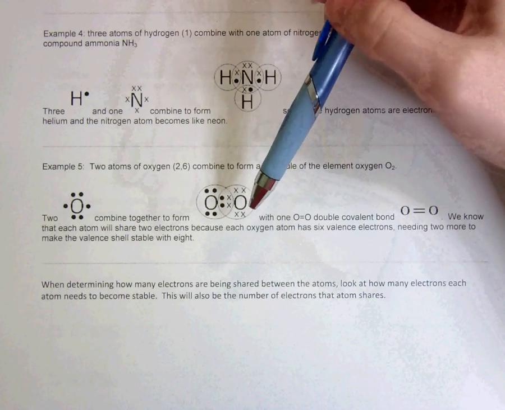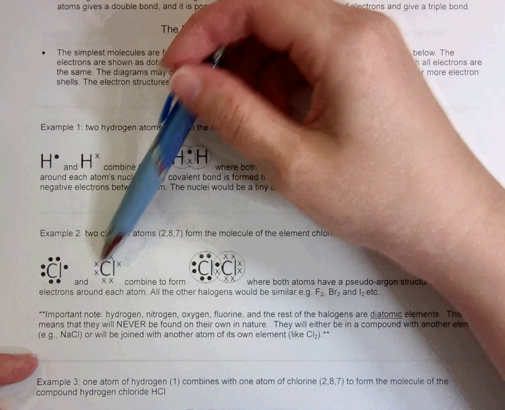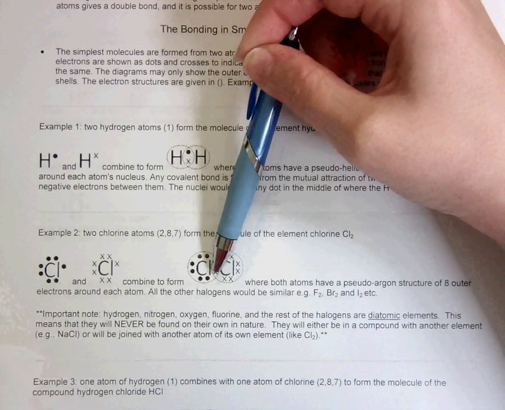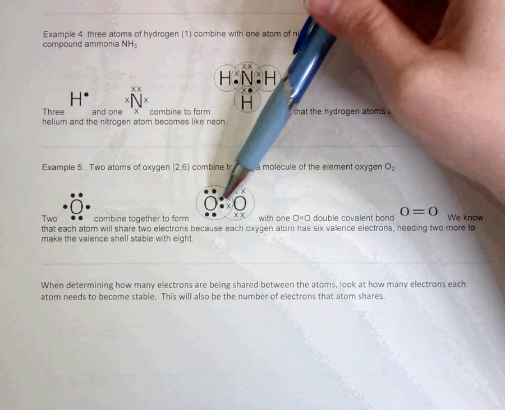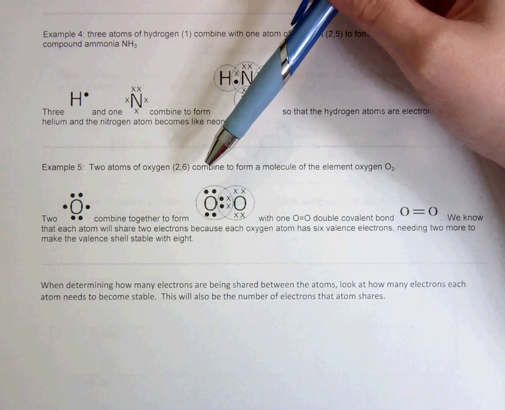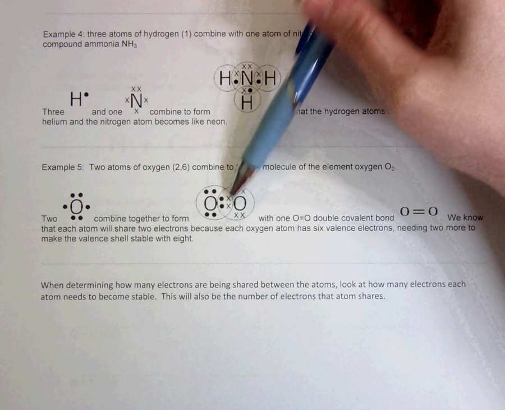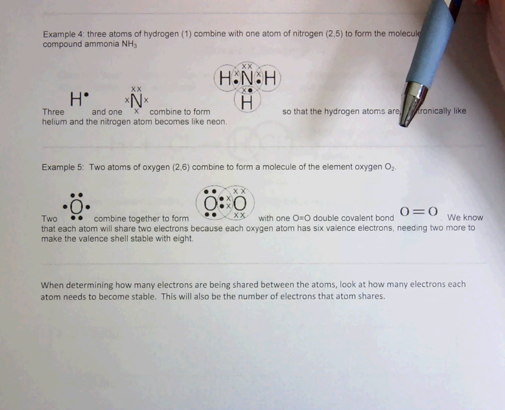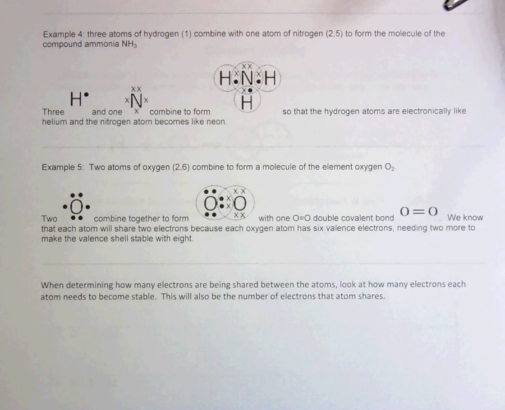What I mean by that, when chlorine needed 1 more to become stable, it shared 1. So this one shares 1, this one shares 1. When oxygen needed 2 more to become stable, it shares 2. So this one shares 2, this one shares 2. If you needed 3 to be stable, then you would share 3. And here I'd have 3 dots and 3 X's. So however many it is that you need is how many you will share, and you end up with that many shared in the middle so that both of them are stable.